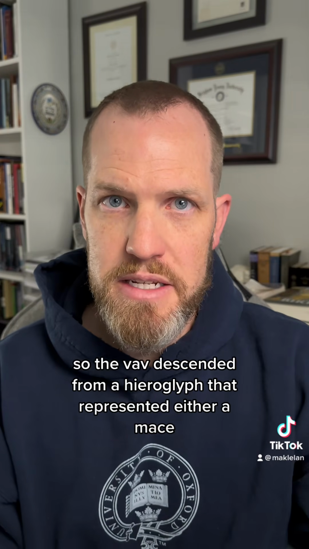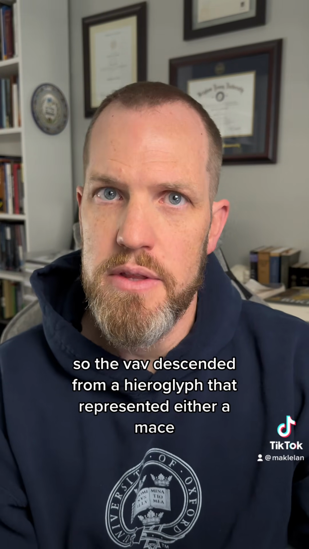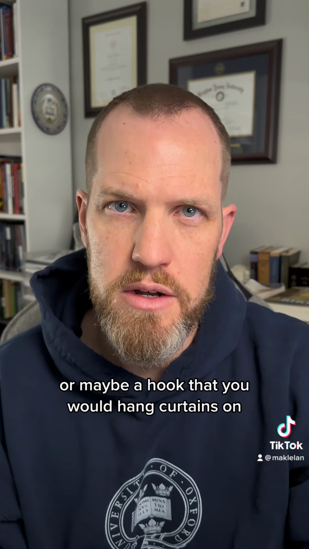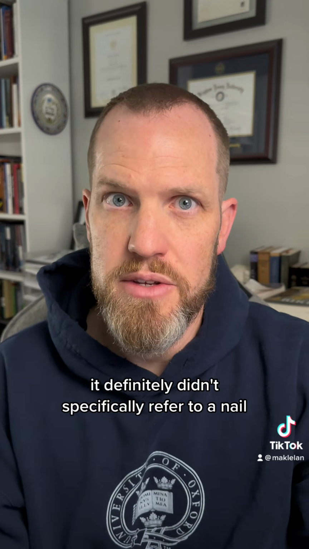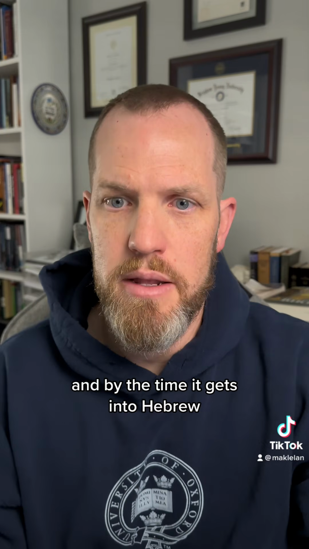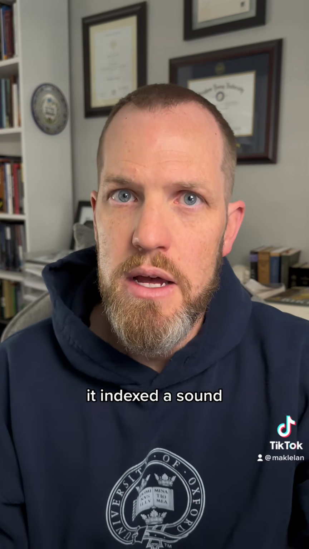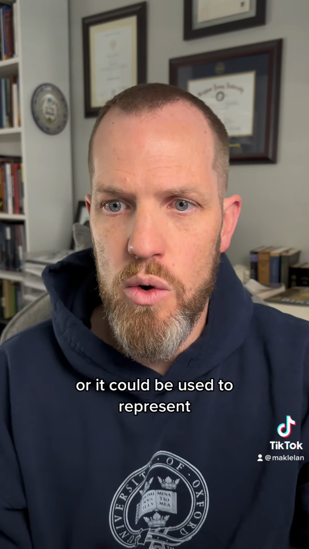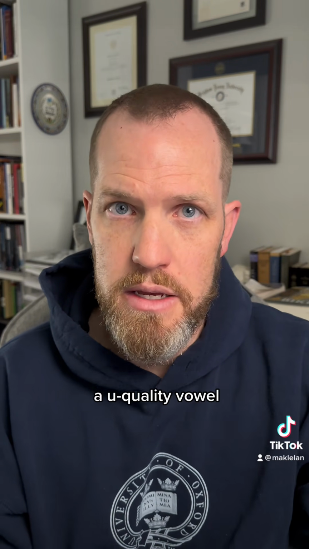So the Vav descended from hieroglyphs that represented either a mace or maybe a hook that you would hang curtains on. It definitely didn't specifically refer to a nail, and by the time it gets into Hebrew, it indexed a sound, usually a w, but perhaps sometimes a v sound, or it could be used to represent a u quality vowel.